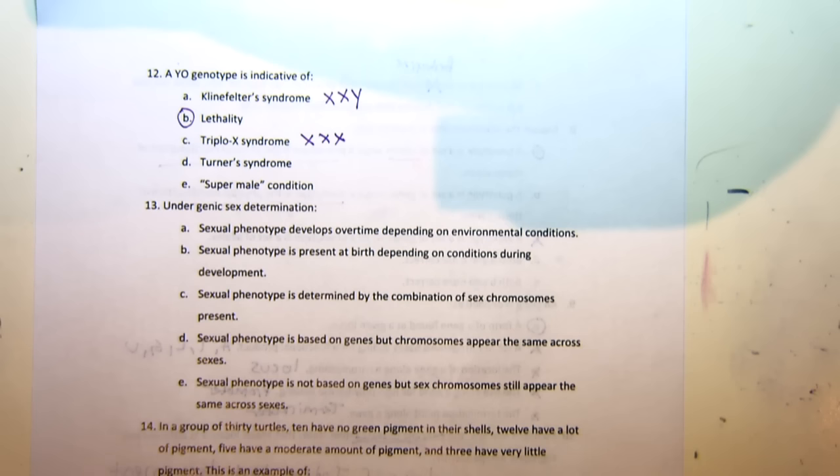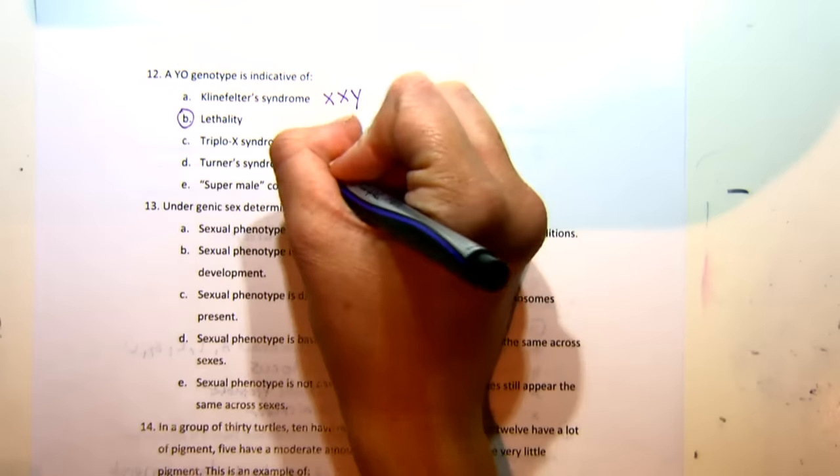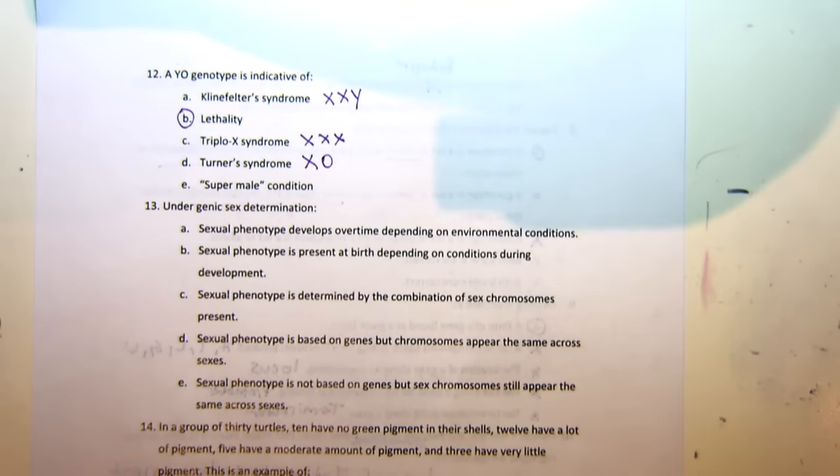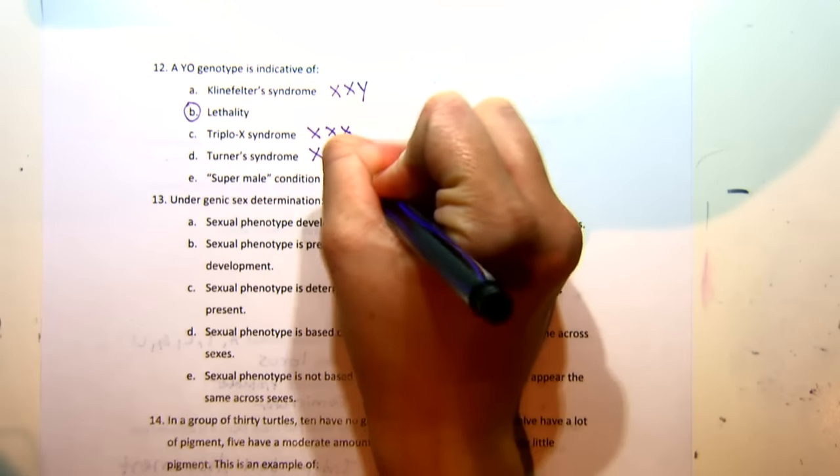If we have Turner syndrome, what would our genotype be? Right. So usually they designate it as XO. It will be a female that is missing an X. So similar to the YO genotype, but because we actually have an X, we can still function perfectly fine. So XO is a perfectly viable genotype, whereas YO is not. And then finally, a super male, XYY, so a male with an extra Y chromosome.